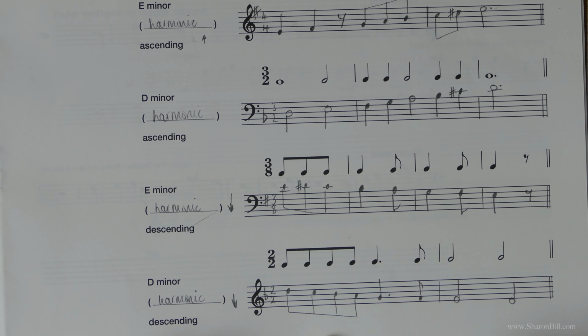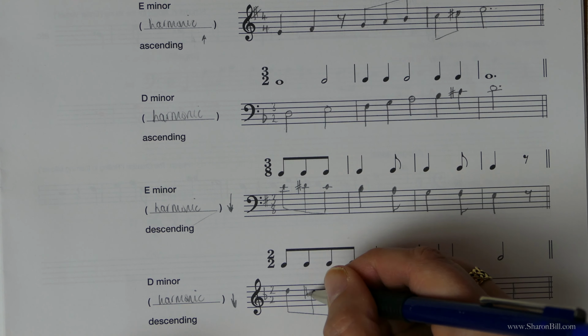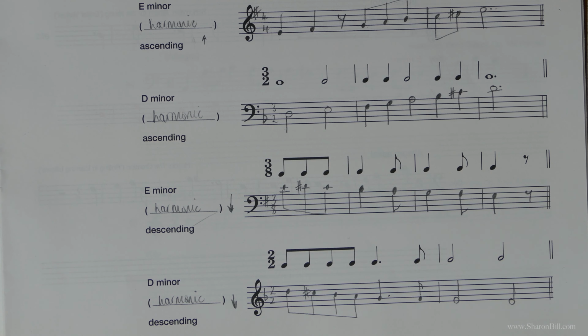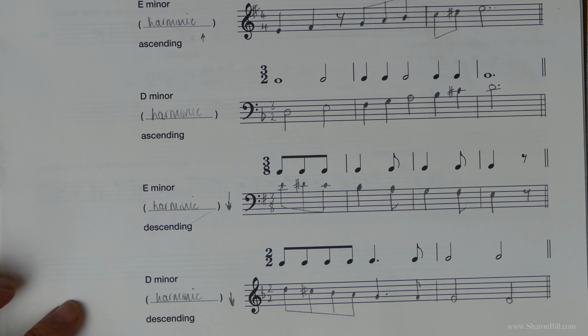There we go, and the only other thing to do is to raise the 7th. This question hasn't asked us to show any semitones, so that's done now.